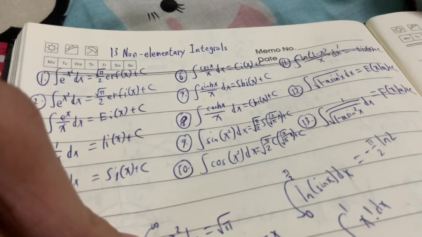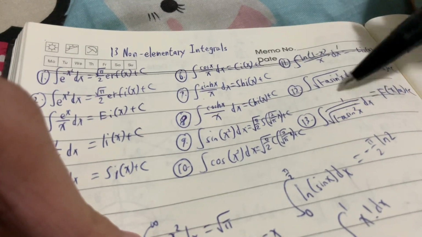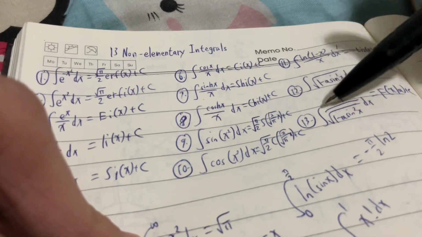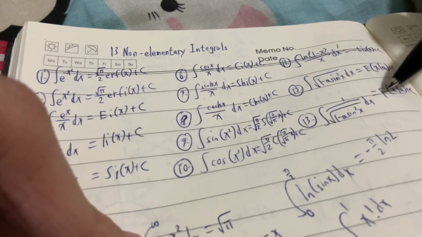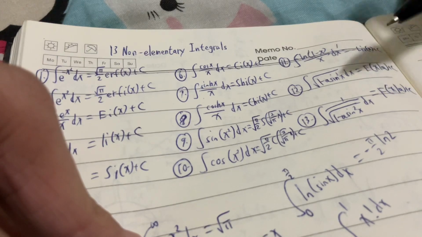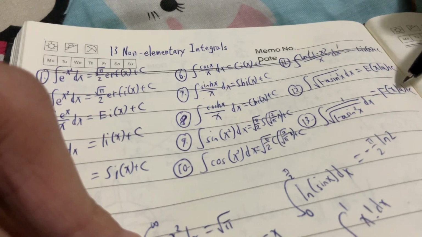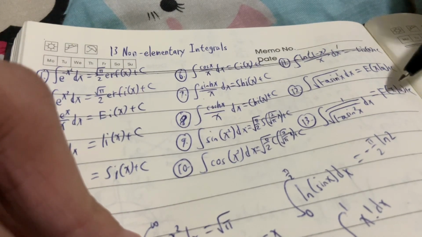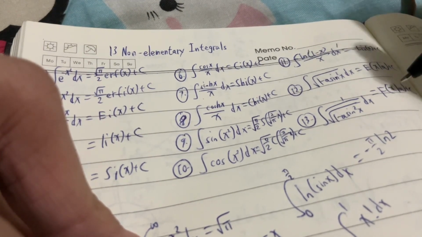elliptic E integral. And then number 13, the integral of the reciprocal of this. The integral of 1 over square root of 1 minus a times sine squared x is equal to the elliptic F integral, this is called F of x vertical bar a. If you want to pronounce this, you can pronounce it as F of x vertical a.